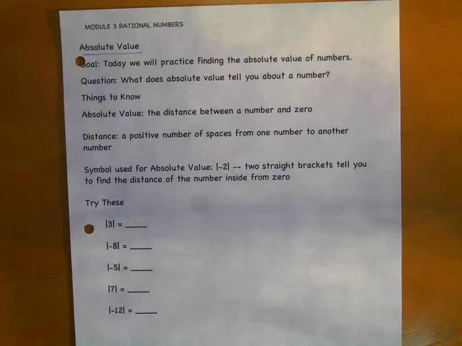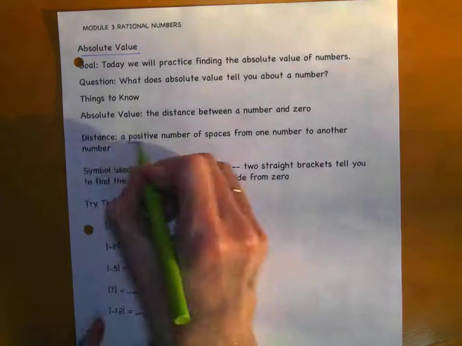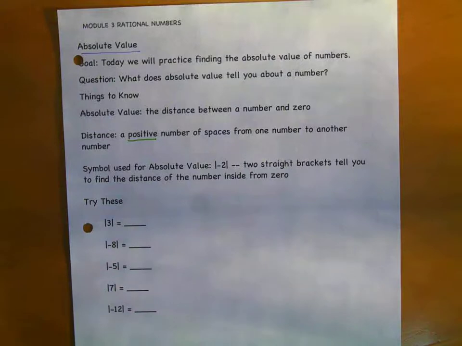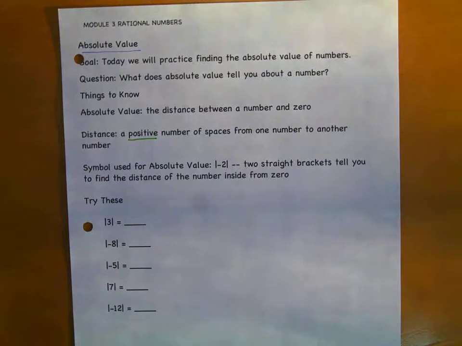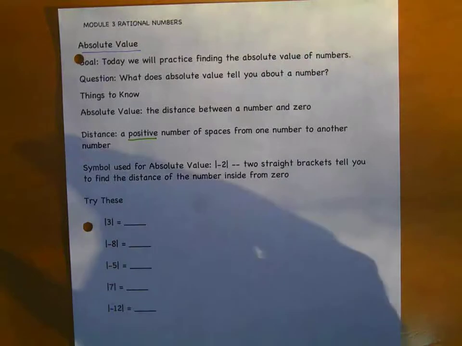So absolute value means the distance between any number and zero. So basically, you go to that number, whatever it is, and then you find zero on the number line, and then you count the number of hops that it takes to get to that number from zero. Distance is a positive number of spaces from one number to another number. And the key word, and I want to underline this because it's truly important, is positive number of spaces, because you cannot go a negative distance. Once you travel, the distance has occurred.